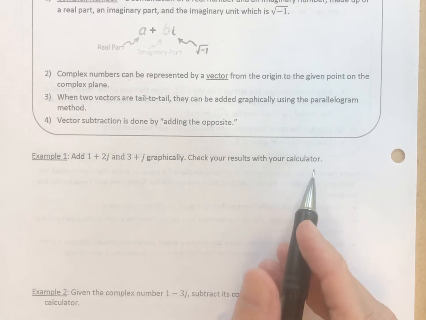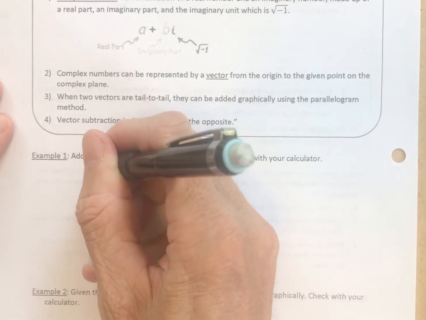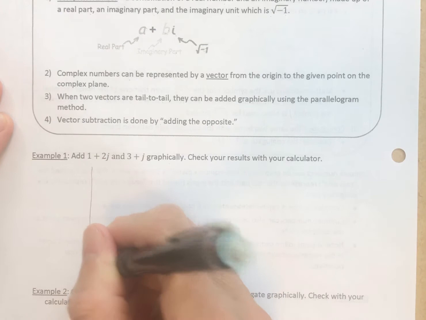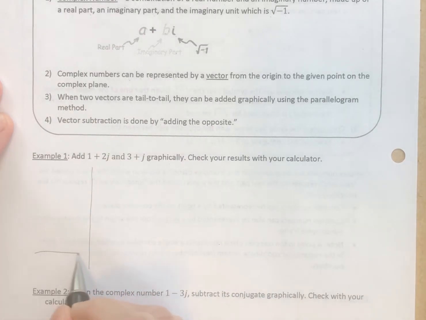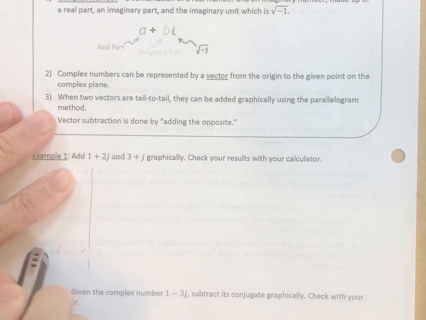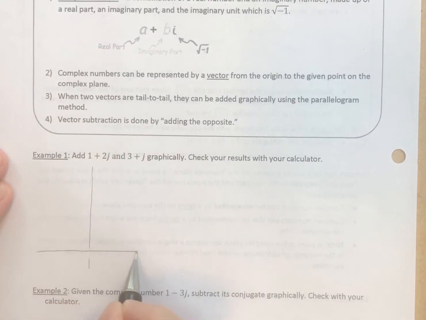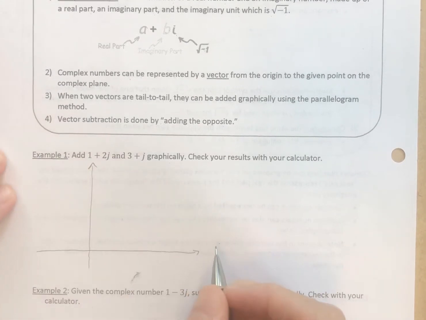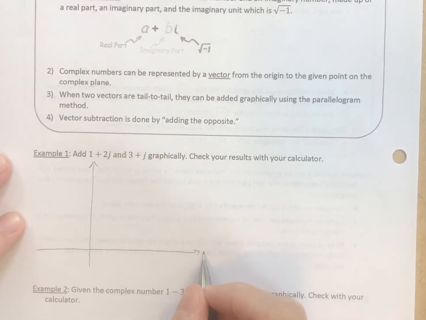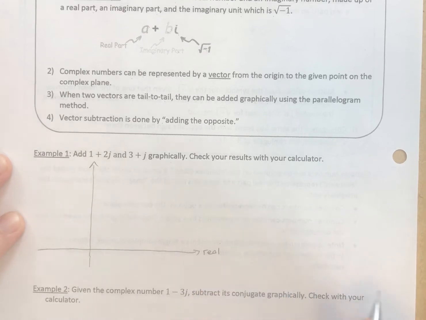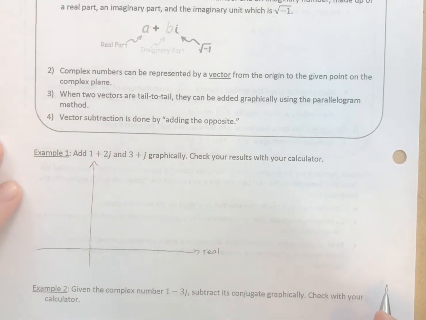Okay, I'm going to be a little more precise with my horizontal line. Let's recall the x-axis has become our real axis, so we're going to label it such.